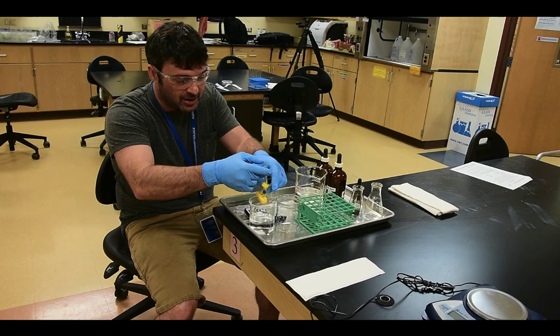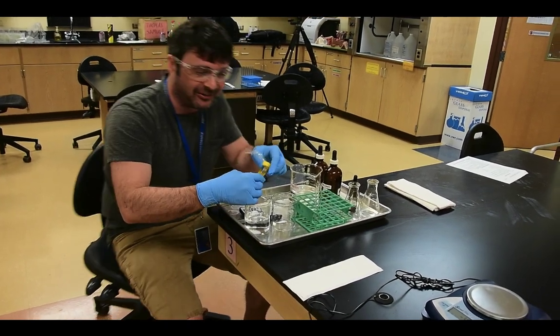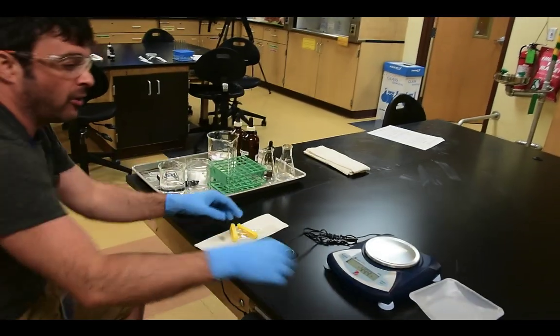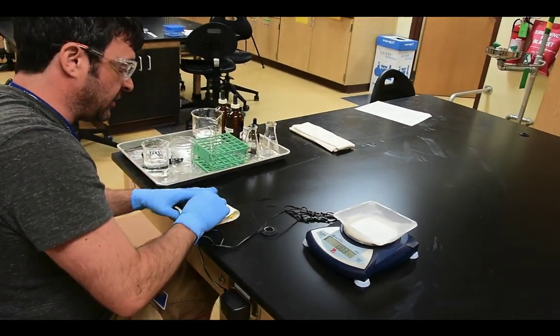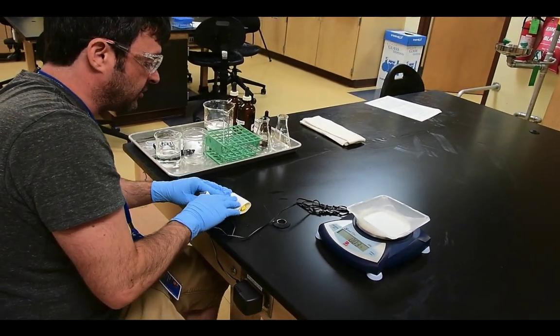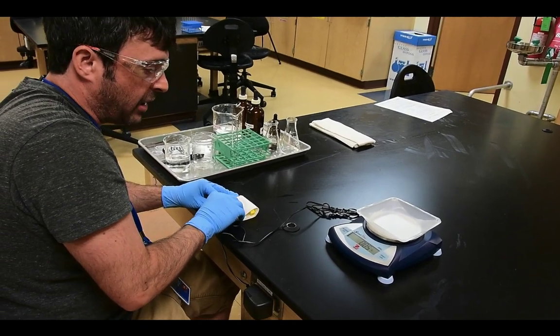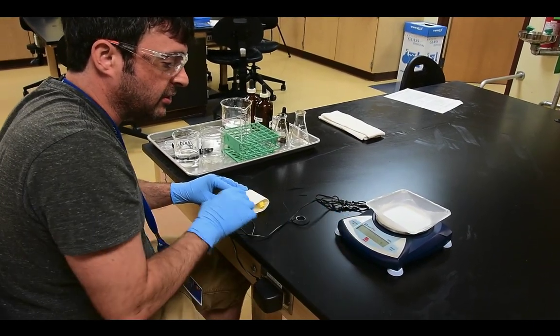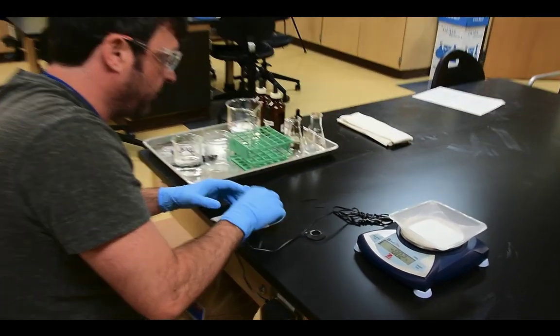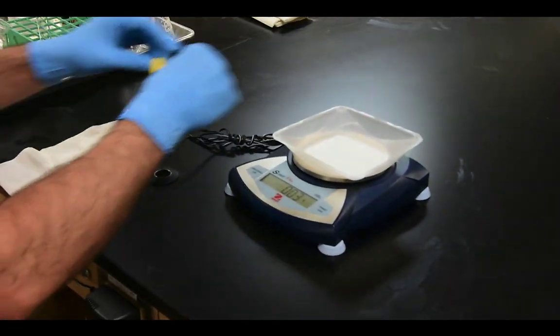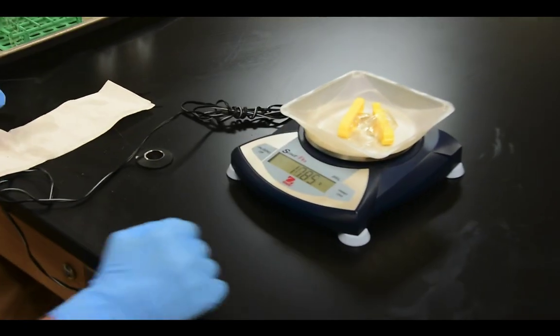we're now going to weigh this cell again. So we're going to take this cell out. It's been soaking in that solution for 45 minutes, and we're going to weigh this cell again. Remember, we always want to zero out when we have our weigh boat on there. Pat our cell dry.